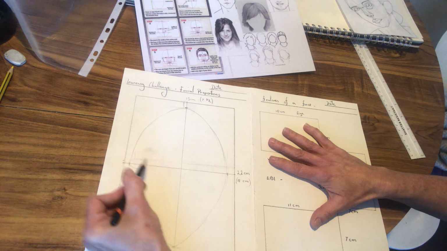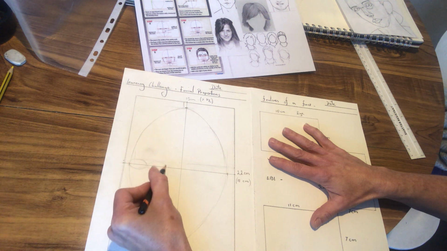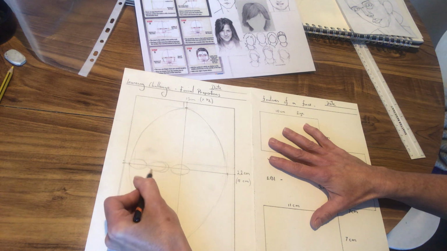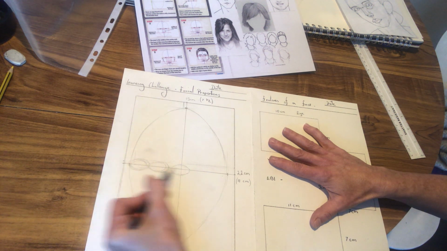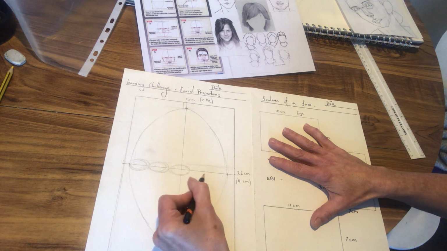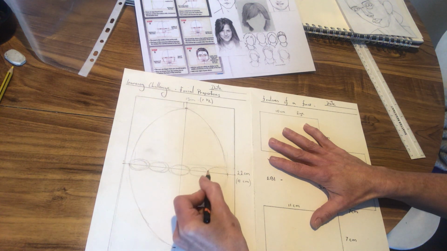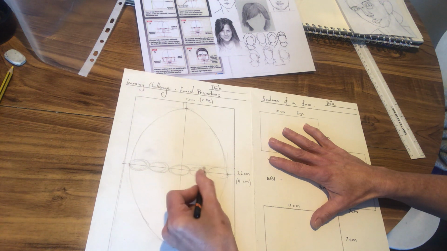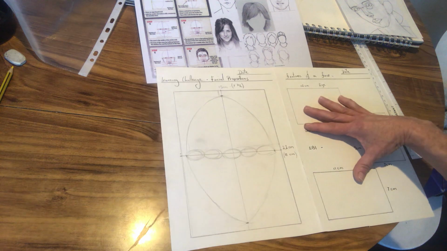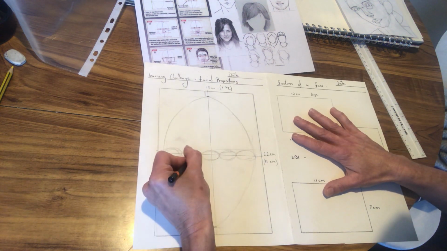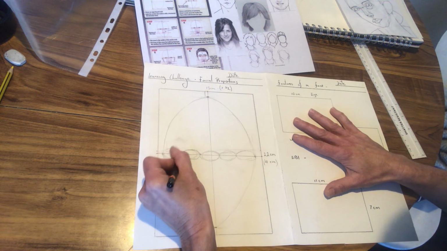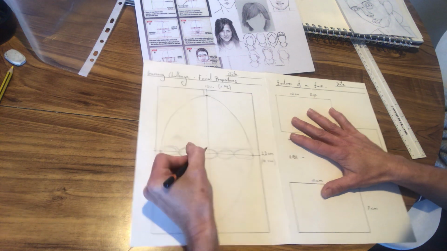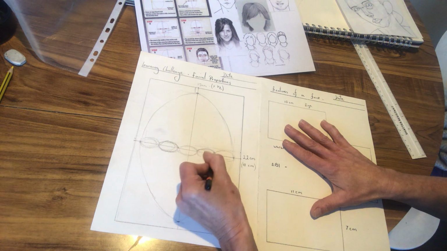And the eyes are easy to place if we draw 5 equal ovals. That's not quite equal, is it? I'm going to make them a bit bigger. So if we draw 5 equal ovals, and I'll be honest, I don't do this very often now because I'm used to drawing eyes and noses, but it does help when you first start. The actual eyes sit in the middle oval there. So that's where the eyes go.